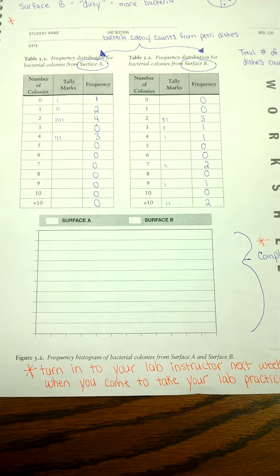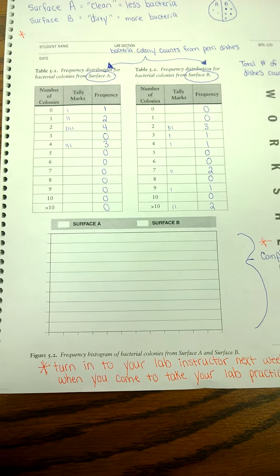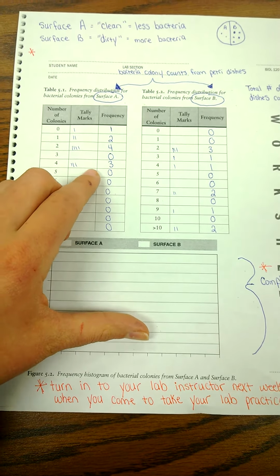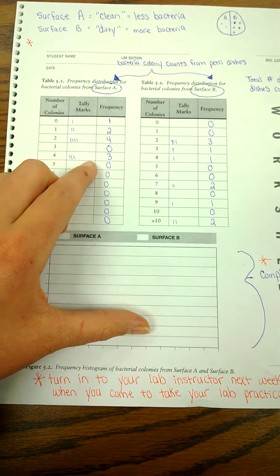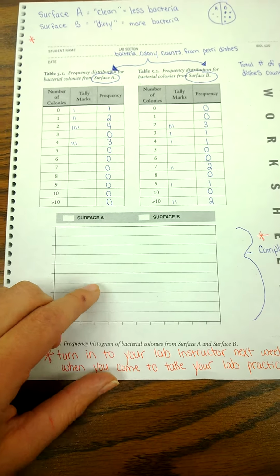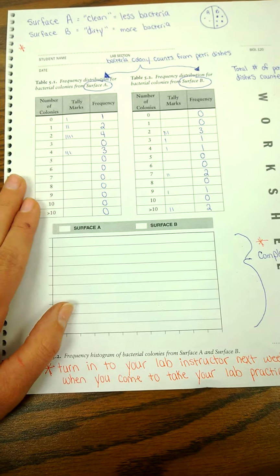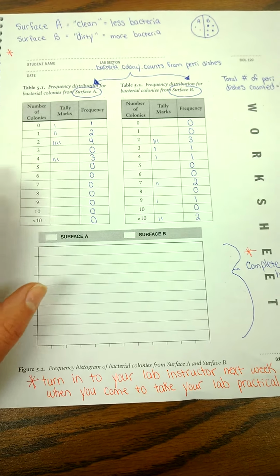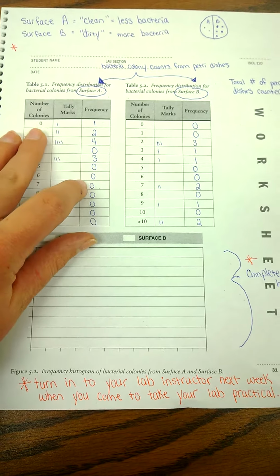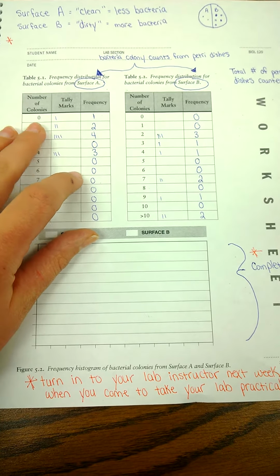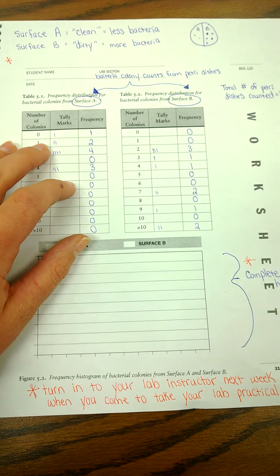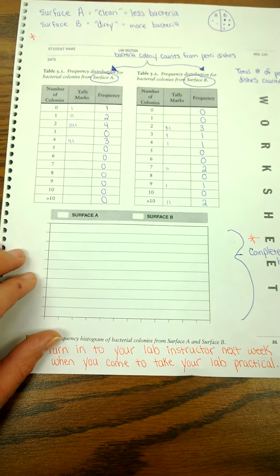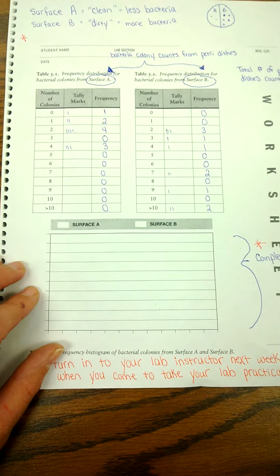For those of you that are turning this in and weren't able to come to a makeup lab, you will need to use these numbers on this worksheet to complete your histogram and turn in page 31 for a grade next week. I will also post a copy of these numbers in your Blackboard account. You will not complete the worksheet on page 33. You will only do the worksheet on page 31.